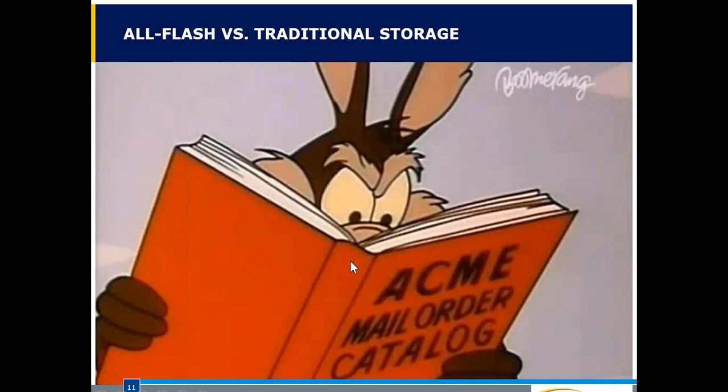Which brings me to looking at the catalog. What's available? Is it good for my organization? Or are there other beneficial technologies out there that I could take advantage of today? So this is where we start looking at what the traditional storage vendors are doing and what some of the new guys on the block are pushing.